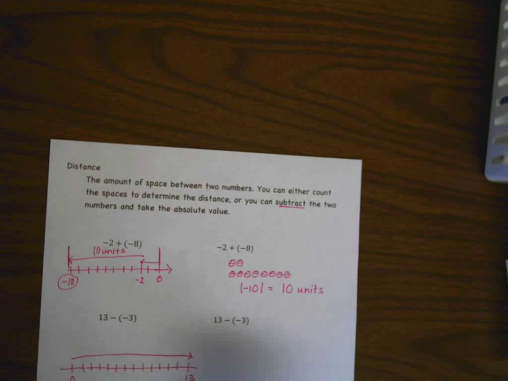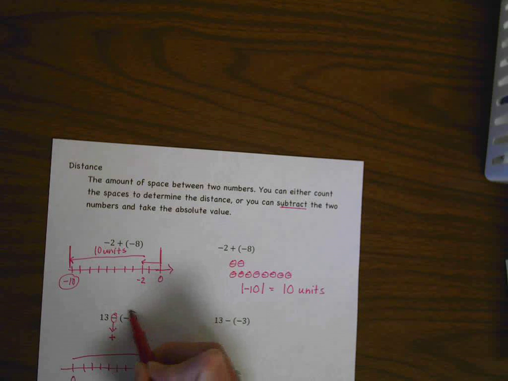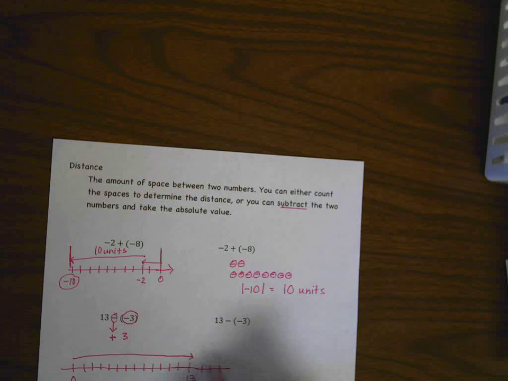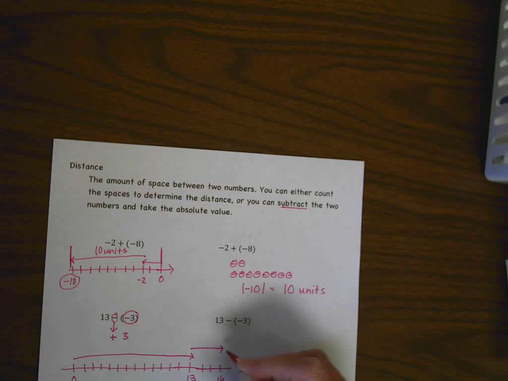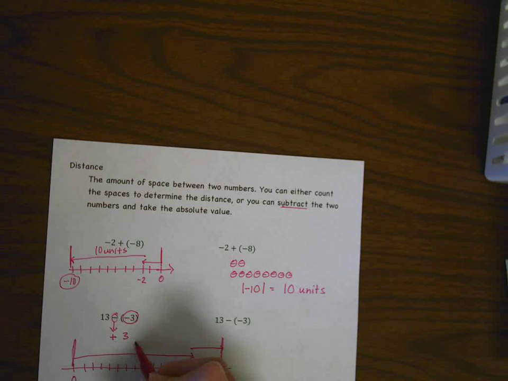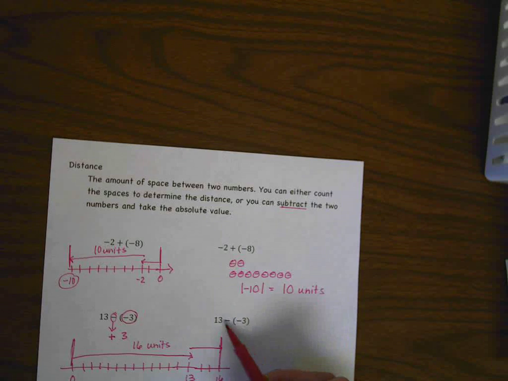But it says I have to take away negatives, which don't exist. You can't take something away if it's not there. And so we're going to circle this subtraction, make it plus, and the opposite of -3 is 3, so I'm going to go 3 more. And I end up over here at 16. So the question is, what is the distance from here to here? And it is 16 units.